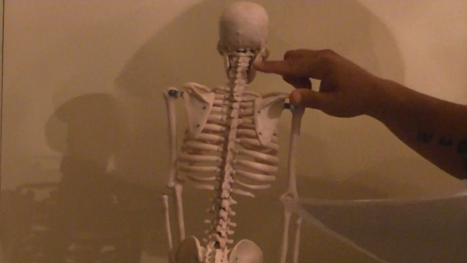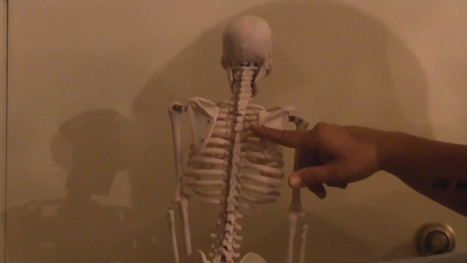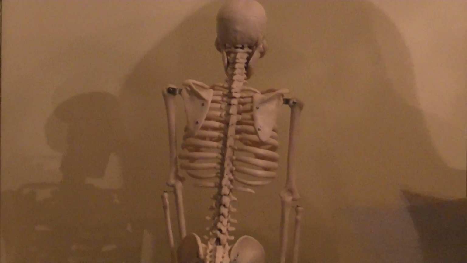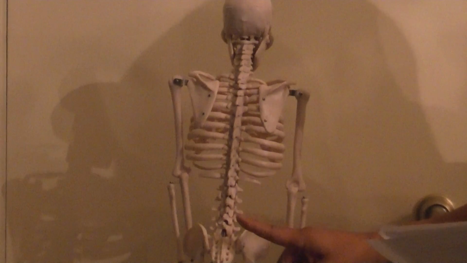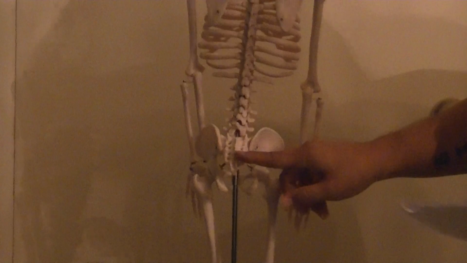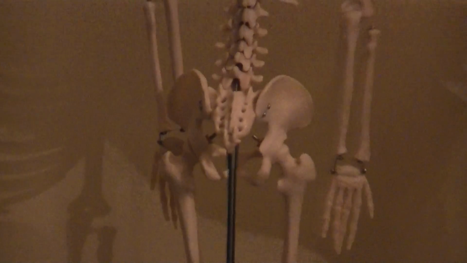We have the cervical, which are 7, the thoracic 12, lumbar 5. If we follow further down, we have the sacrum and the coccyx. Sacrum and the coccyx at this tip right here. Thoracic is the most curved of the vertebrae parts.